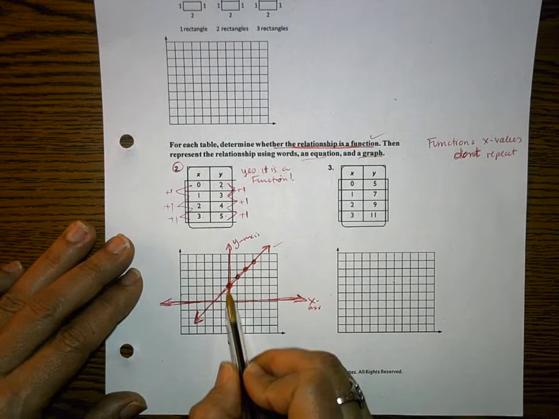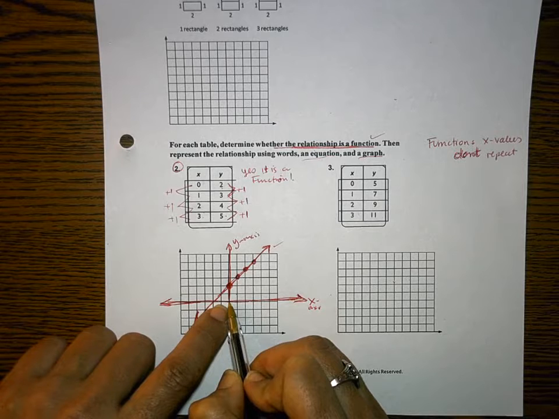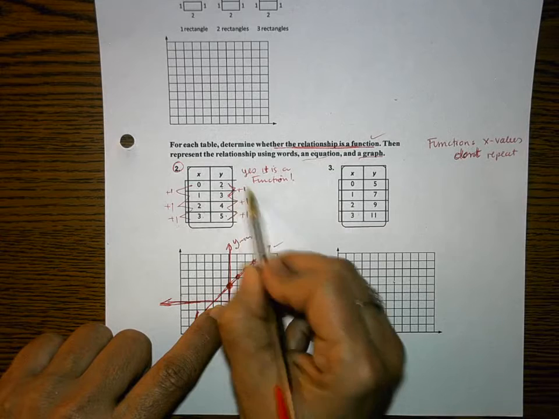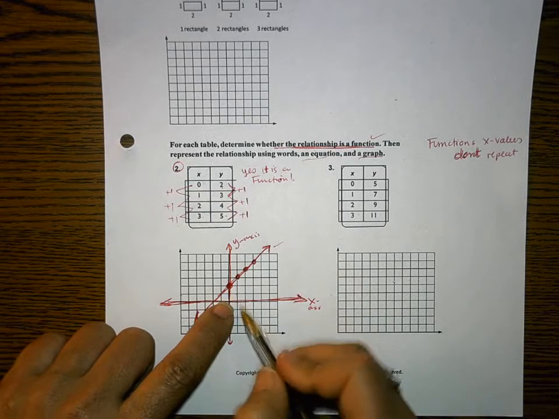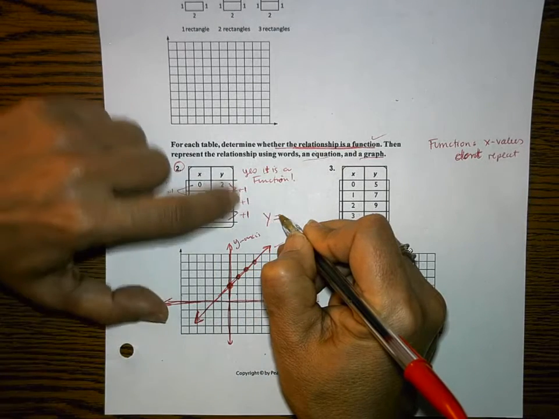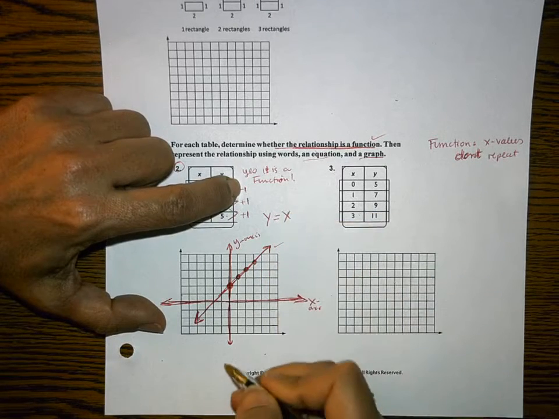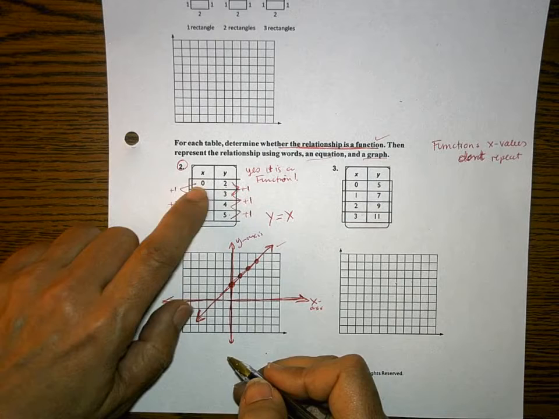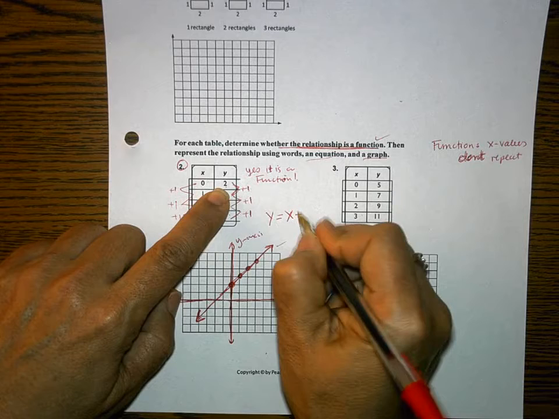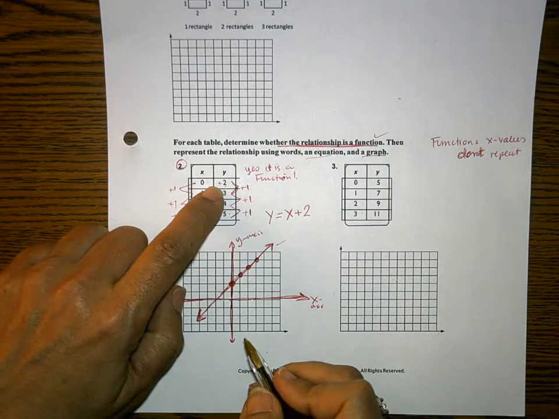It looks like for every x value you give me, I am multiplying by a 1, because that is the value right here, and I'm adding a 2. So it looks like the pattern comes from here. So we write y equals, this value right here is what we multiply the x value by. So 1 times x. But my initial amount is a 2. When I had a 0 for x, I also got a 2 for y. So I add a positive 2 to the back. Okay? So that is our rule for this.